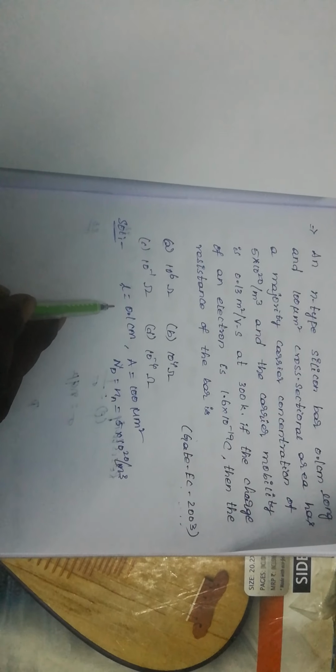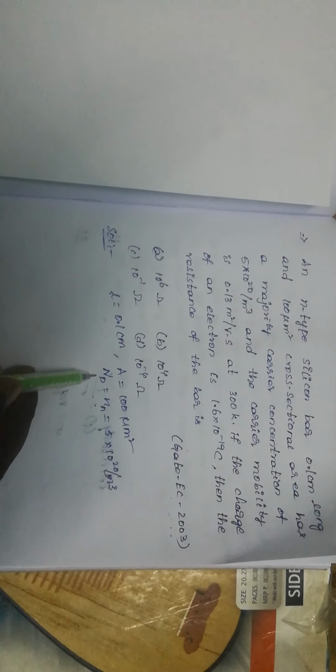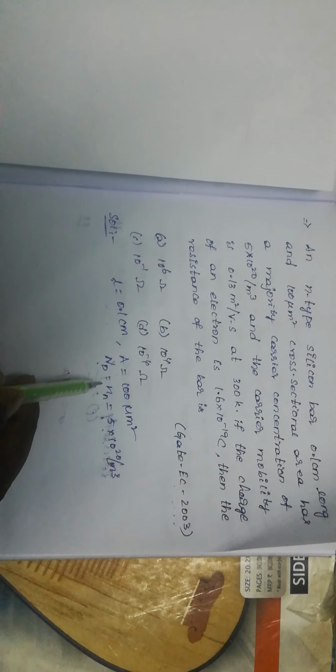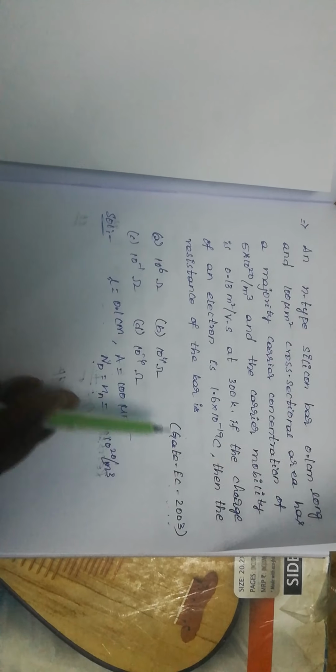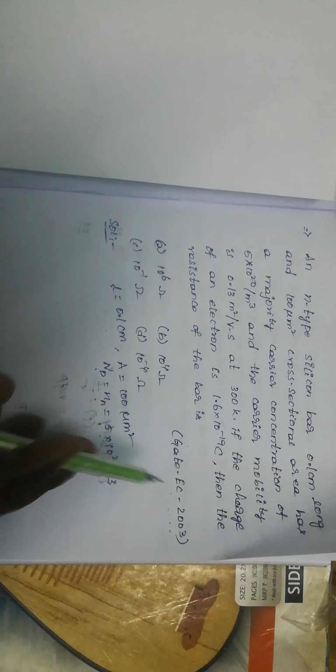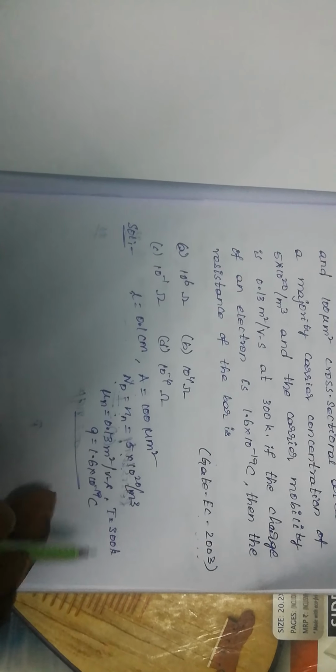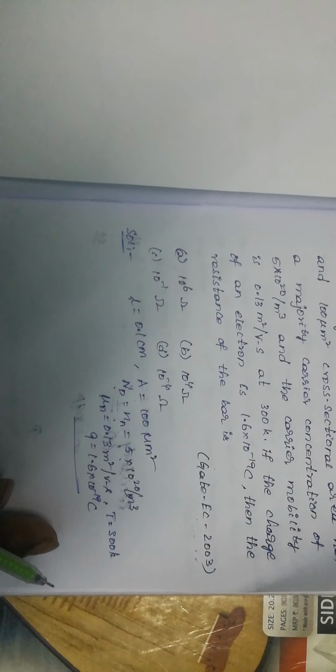So the data he has given is length, area, and the donor ion concentration, N suffix d equal to n suffix n equal to 5 into 10 power 20. And the carrier mobility, mu n, is 0.13 meter square per volt second. The temperature he has given as 300 Kelvin, and the charge is given as 1.6 into 10 power minus 19 coulomb. So these are the data they have given. What we have to calculate is the resistance of the bar.